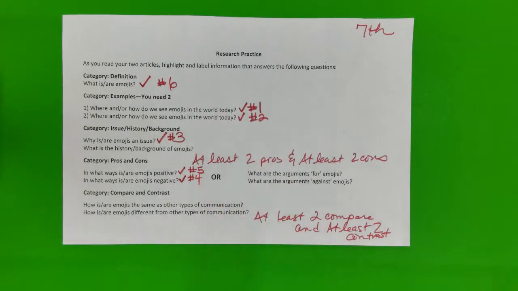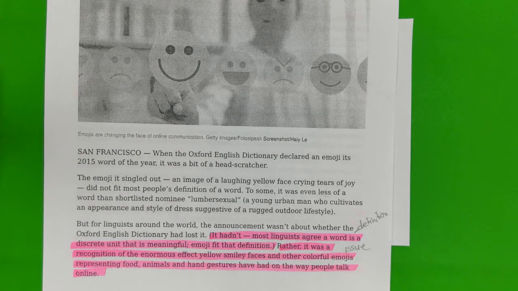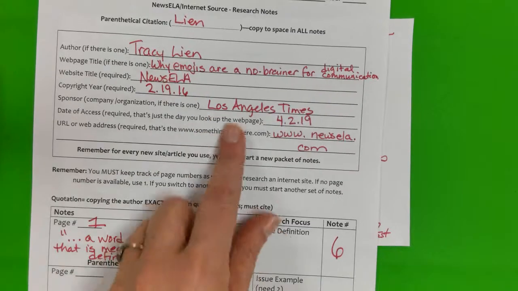Then I found everything I could from this article, and I know that because I have all of my notes right there. So I switched to the second article, which, of course, I was able to find notes in. And so I started a new sheet. I did not fill out this information at the top until I knew I had at least one note from my source.